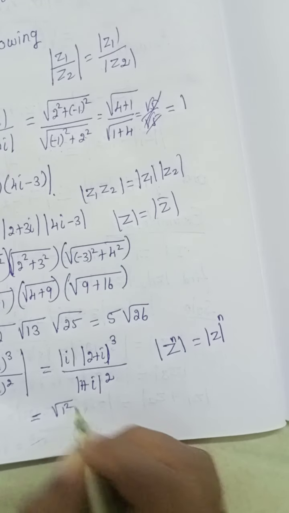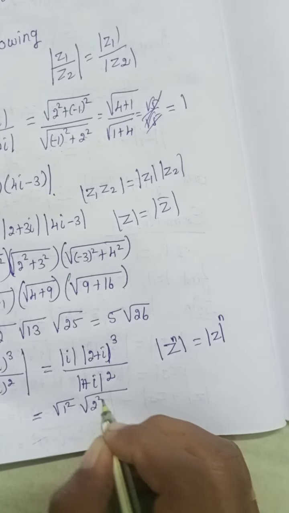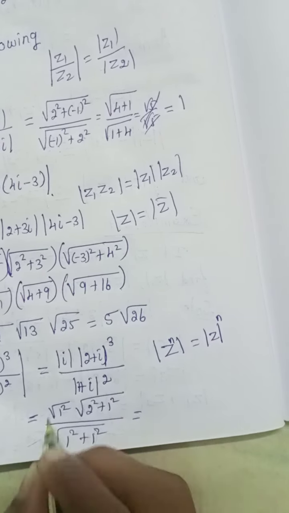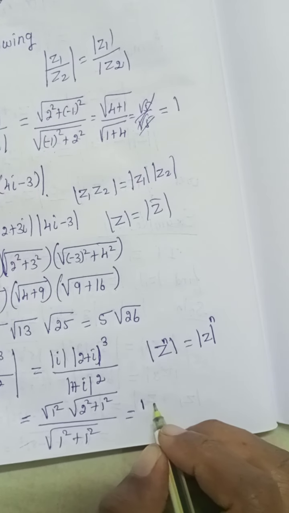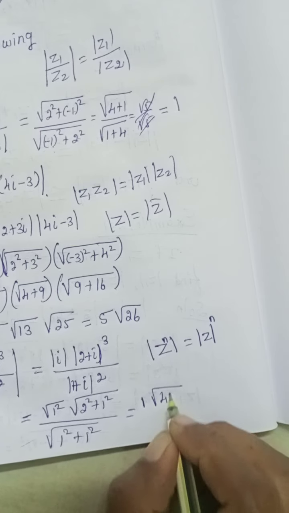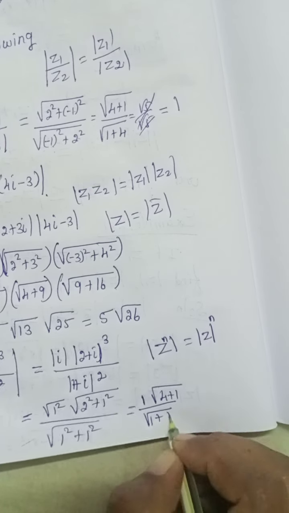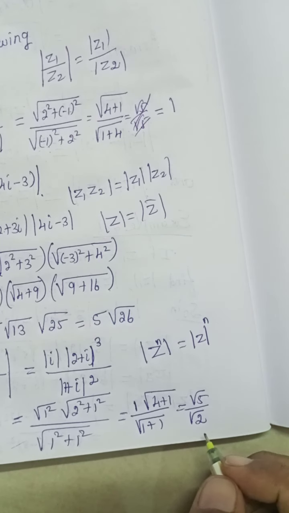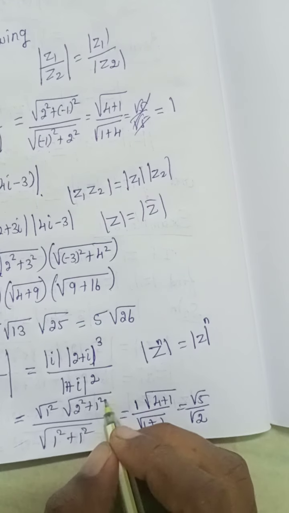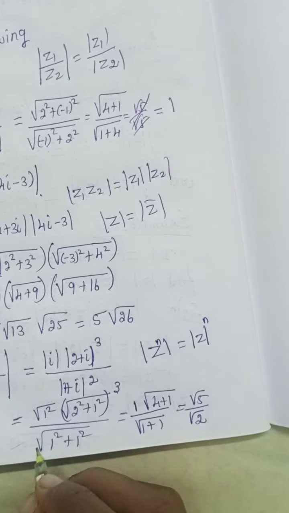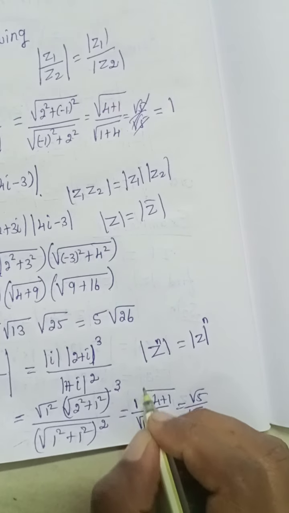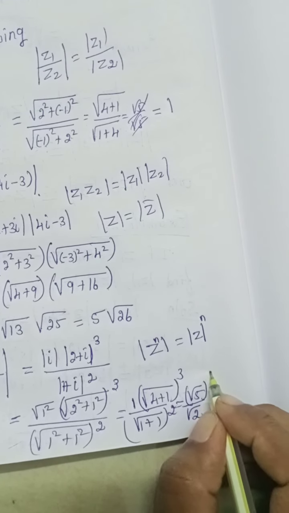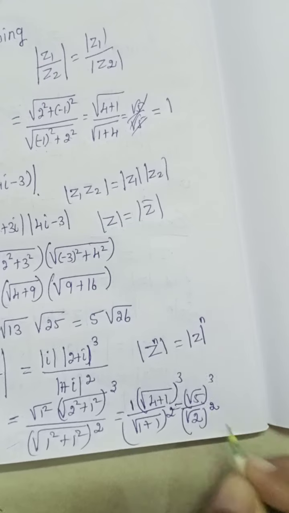See, i, this is root 1 square. Here root 2 square plus 1 square divided by root 1 square plus 1 square. Root 1 square is 1 and this is root 2 square, 4 plus 1 by 1 plus 1. So we make it root 5 by root 2. And here actually what is there? Cube. So we can give cube and here it is the whole square. So root 5 the whole cube by root 2 the whole square.